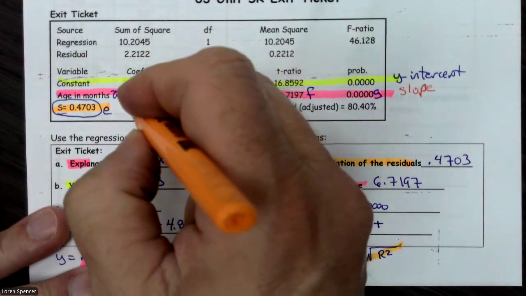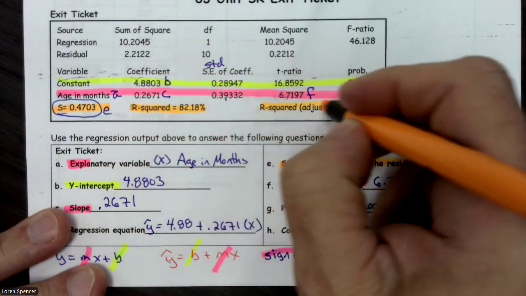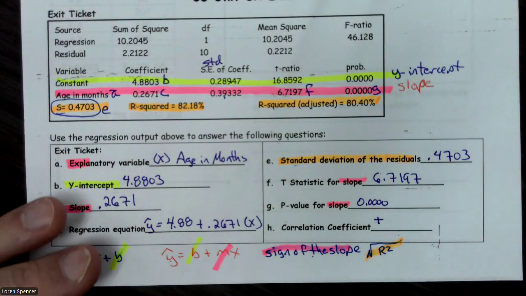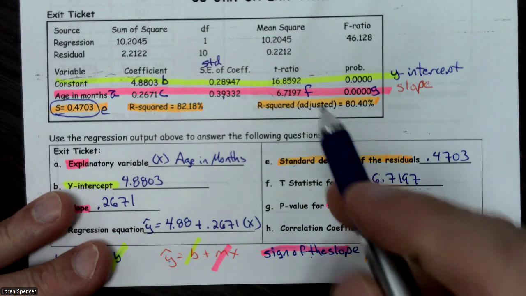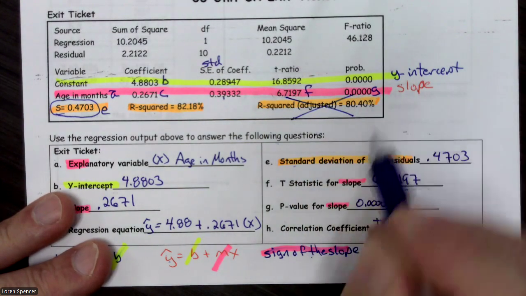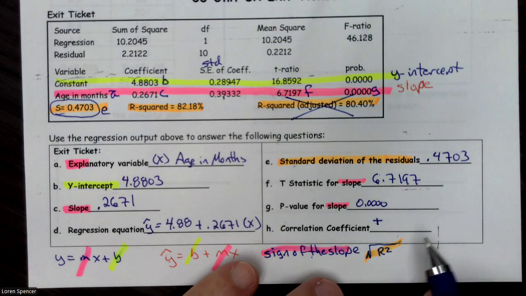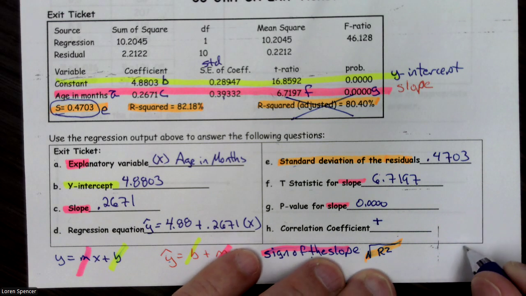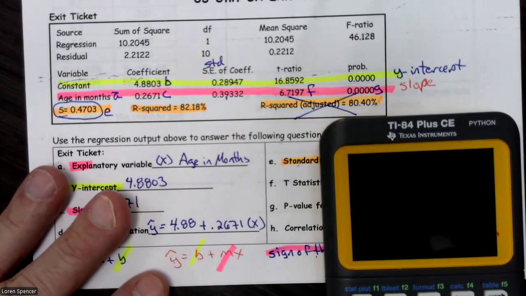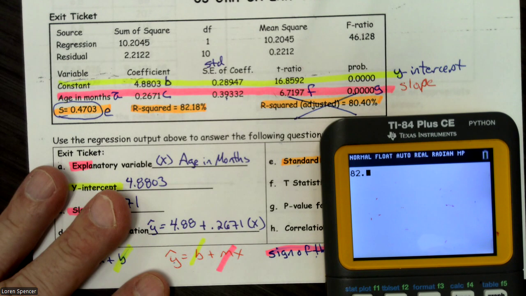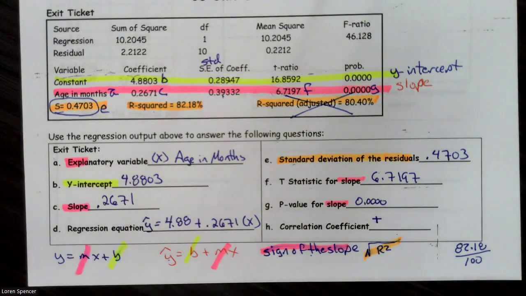Well, I have two r squareds. That could be a little confusing, but do know that for this course, we'll never use r squared adjusted, so this isn't going to be it. It has to be this one. But I need to go ahead and take that percent and divide it by 100 because I'm going to take the square root of it. So 82.18 over 100. And you always divide percents by 100. So 82.18 divided by 100 is 0.8218.